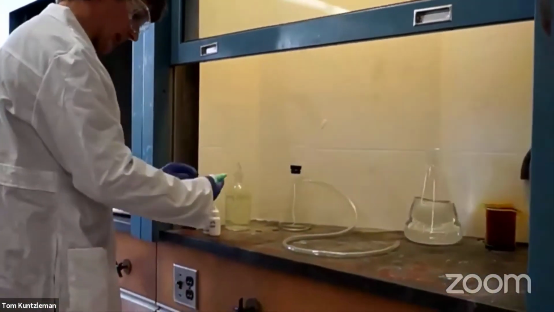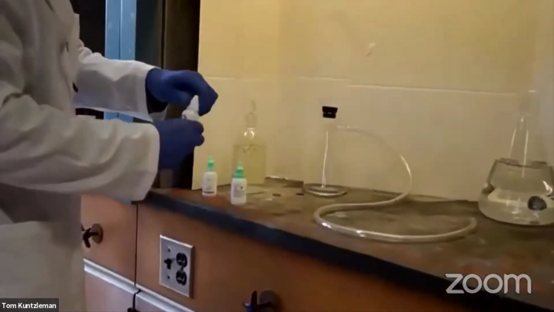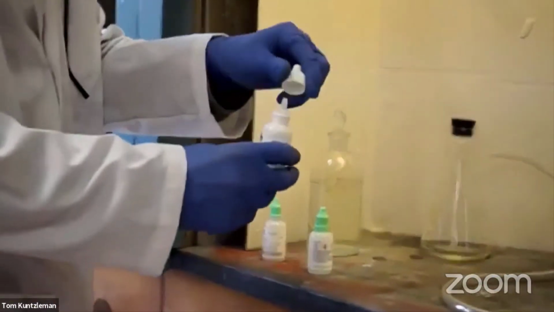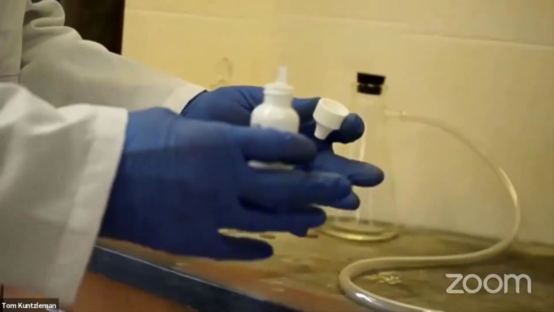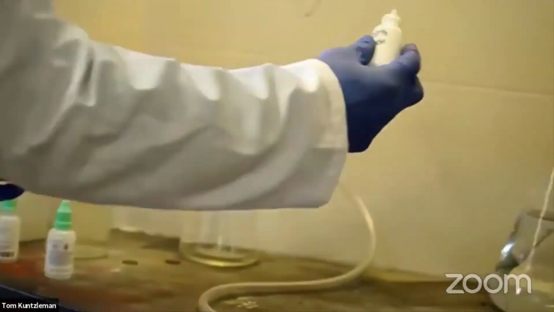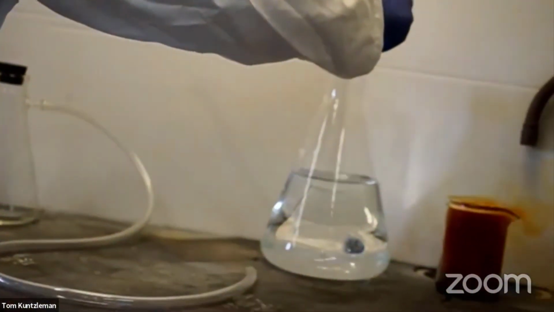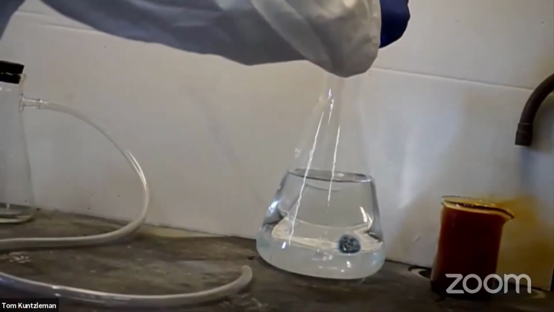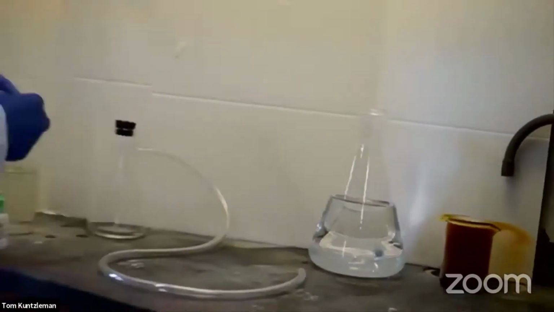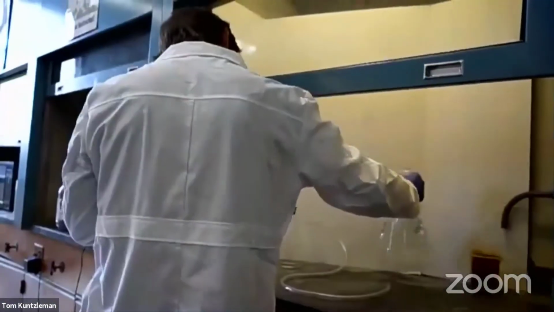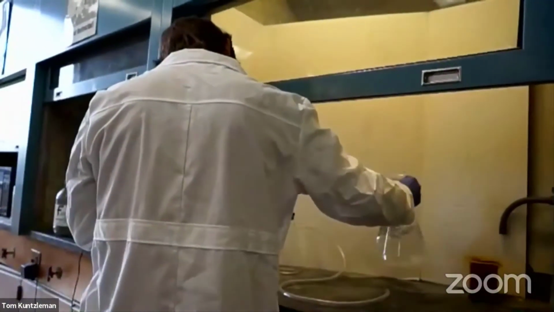What I'm going to do is add a little bit of base. Base is a type of chemical that reacts with acids. Acids and bases react and they neutralize each other. So I'm going to put in a few drops of this base. I'm not sure this is going to work, by the way. I was trying to get it to work this morning. It wasn't working, so we'll see.